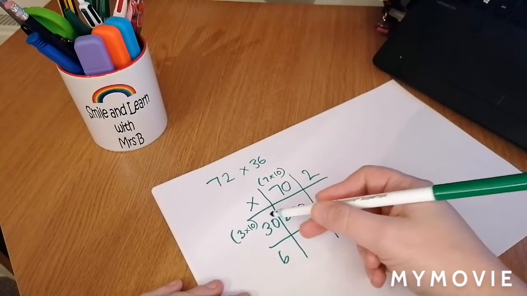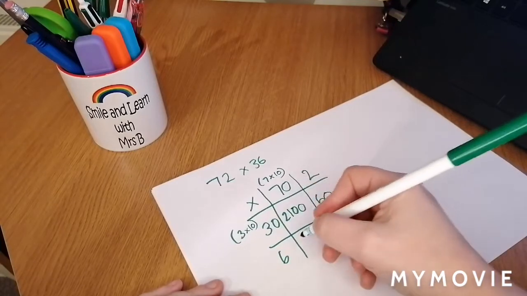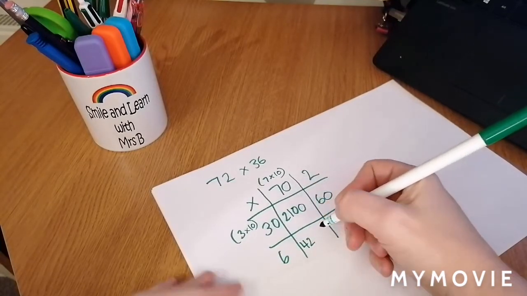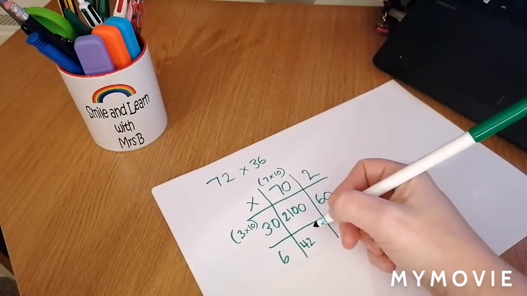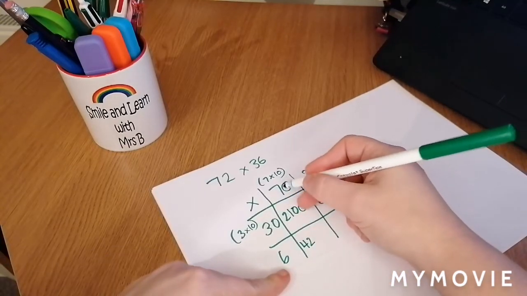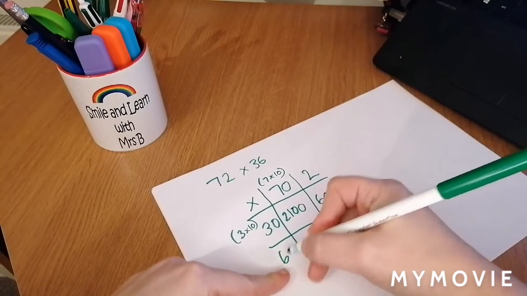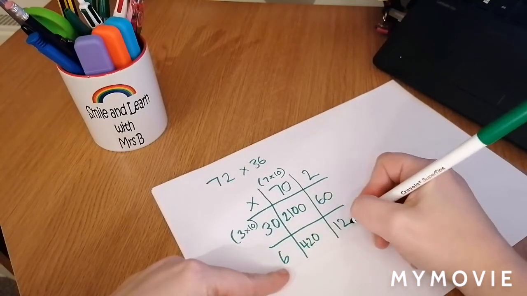Now let's look at the 6 for 36. So we're here. 6 times 7, I know, is 42. This is where the times tables videos will come in helpful, folks. 6 times 70 is 10 times bigger, so that becomes 420. Now we're looking at 6 times 2, which is 12.